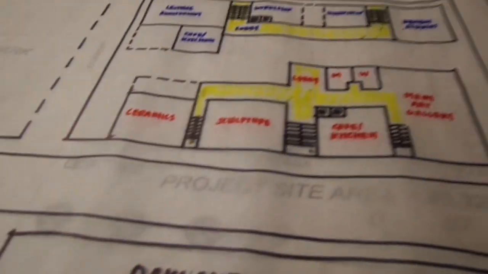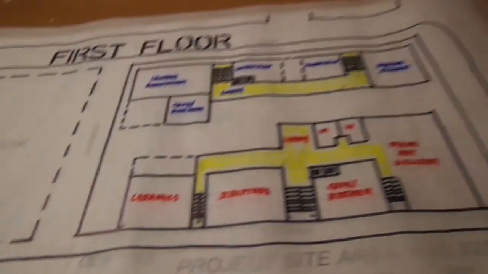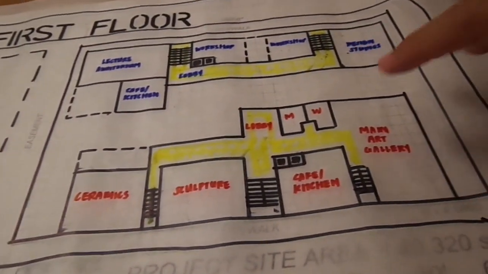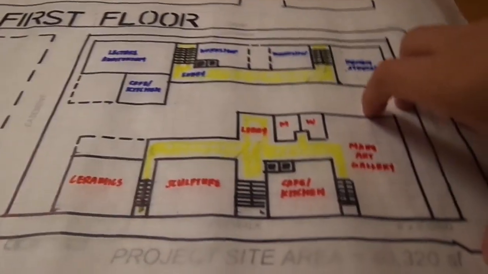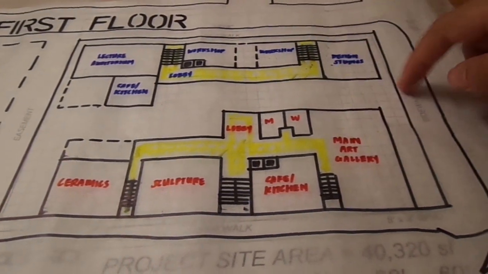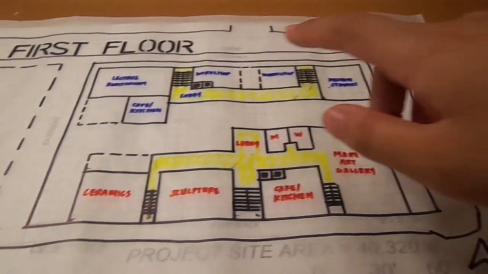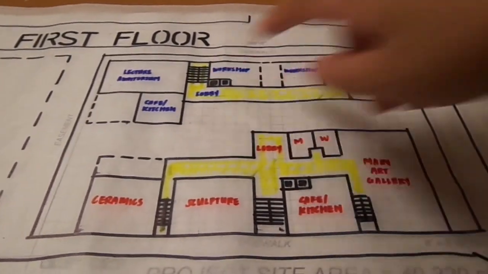I'll show the old ones in a bit, but I'll just describe my first floor plan at the moment. Here is the L shape I'm still working with. You enter here, this is where the entrances will be, so you can enter through the lobby and the other lobby here.